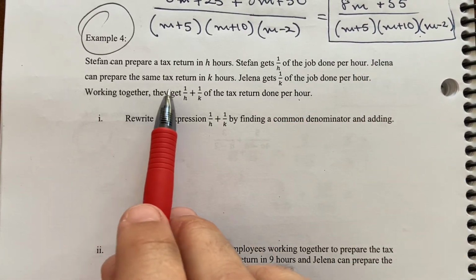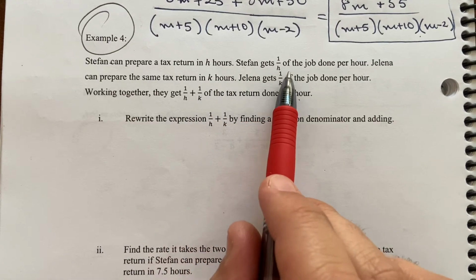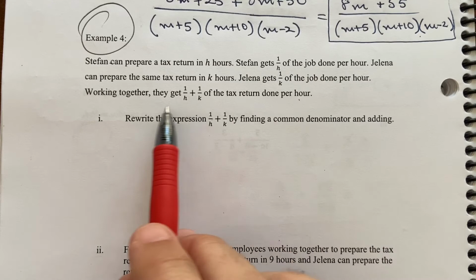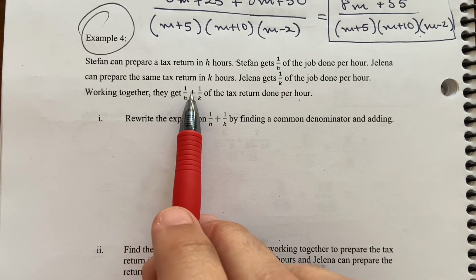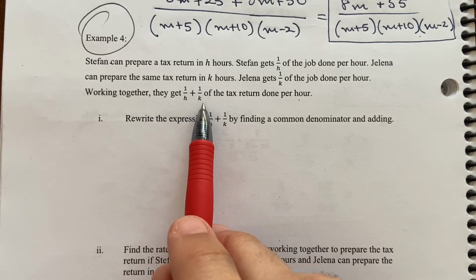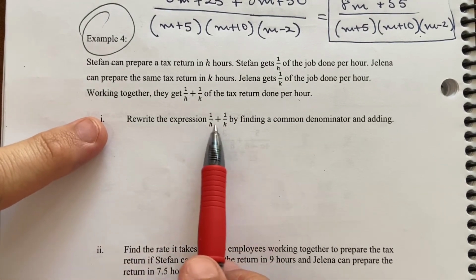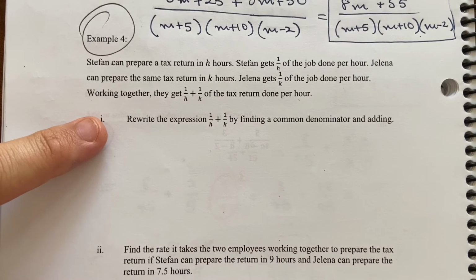Jelena can prepare the same tax return in k hours. Jelena gets 1 over k of the job done per hour. Working together, they have this rate, 1 over h plus 1 over k of the tax return done per hour. Rewrite the expression 1 over h plus 1 over k by finding a common denominator and adding.